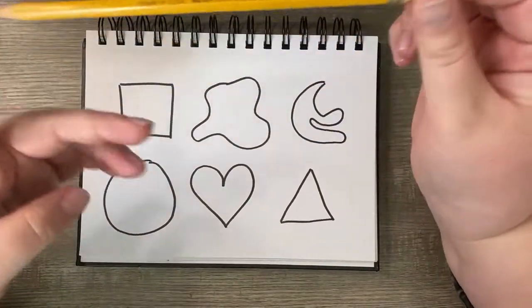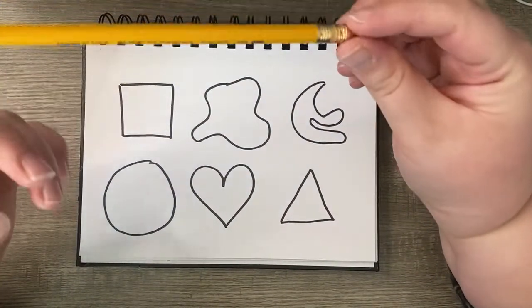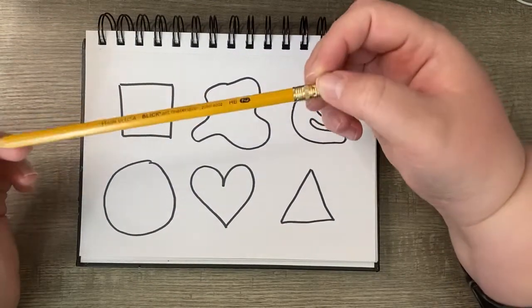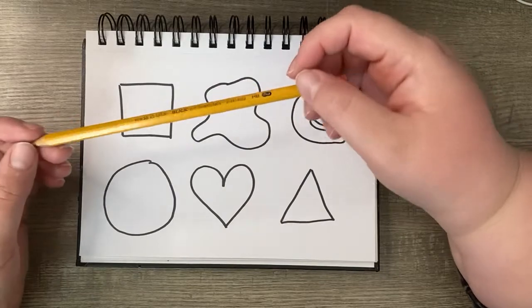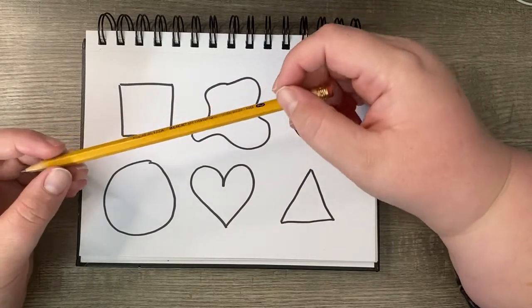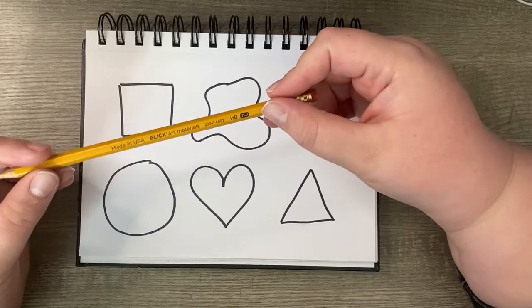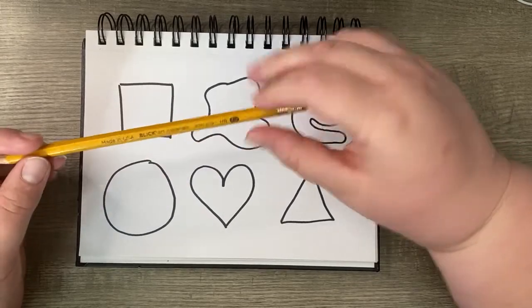We are not going to use a pencil for this project at all, which I know sounds a little terrifying because what if we make a mistake? But that's the whole point of Zentangles. Zentangles are supposed to be purposeful patterns. So when we make mistakes, we're going to just have to turn them into happy accidents.